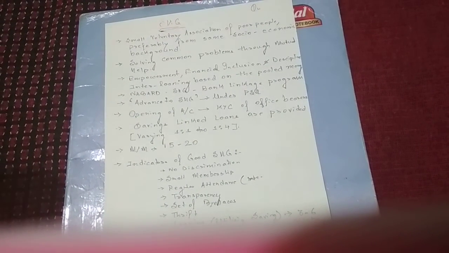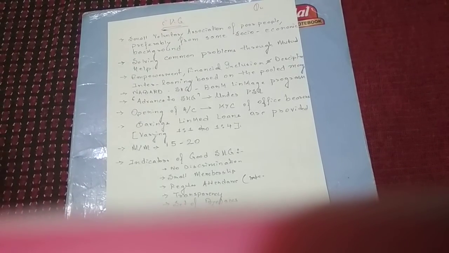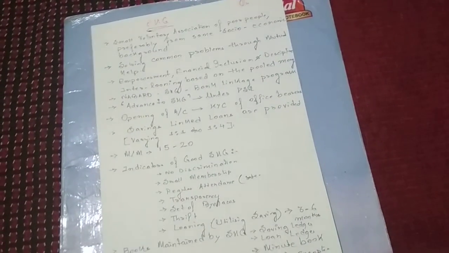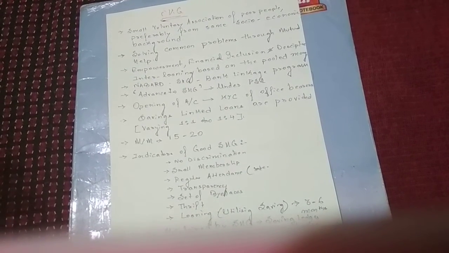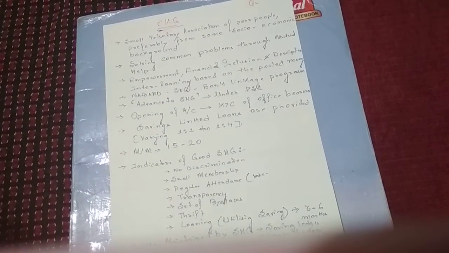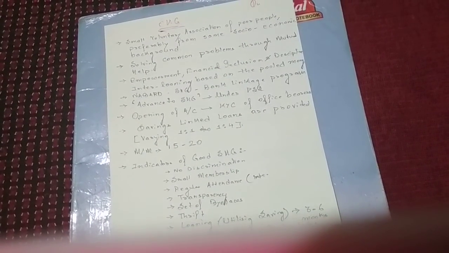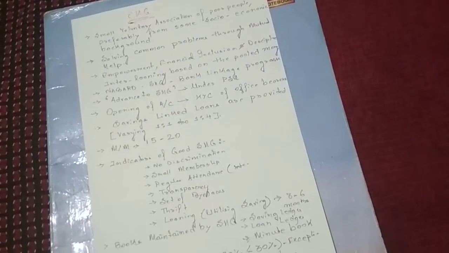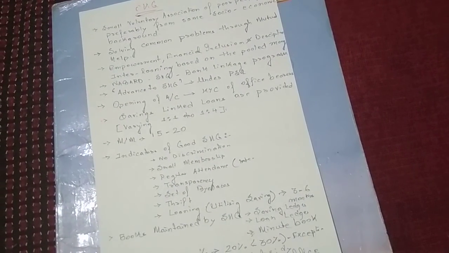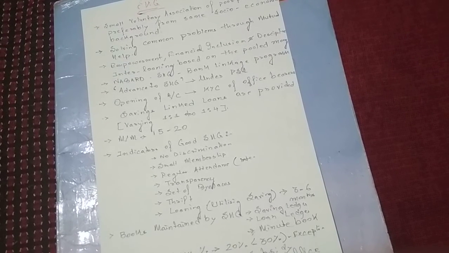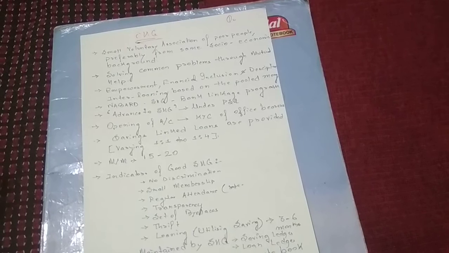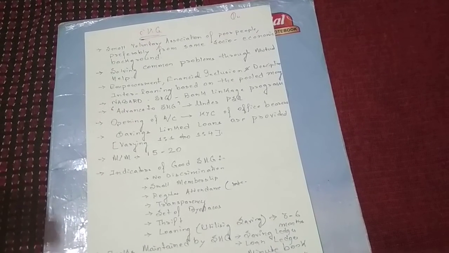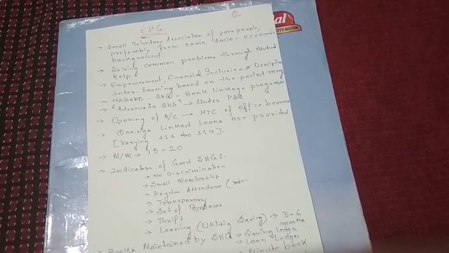Since ours is a country which is backward in the sense that lots of people of our population are poor, below the poverty line, or illiterate rural people, in order to uplift them we need some mechanism to bring them at par with other people in society. So this self-help group helps poor people to include themselves in the mainstream of society.